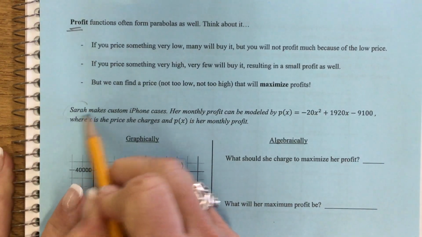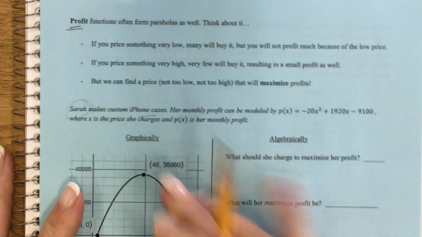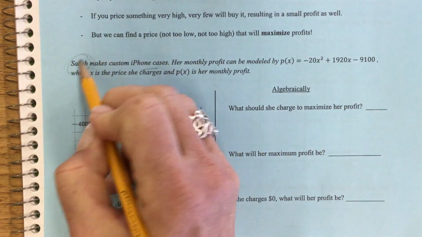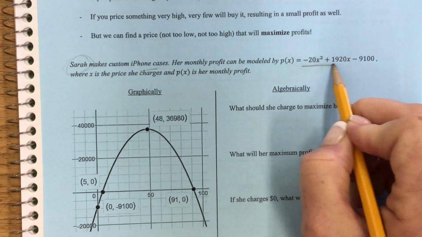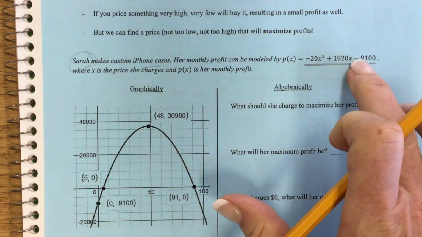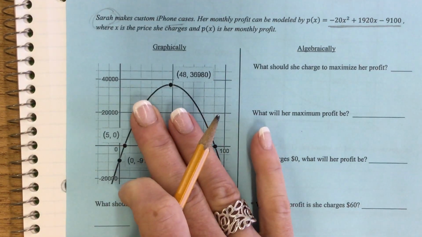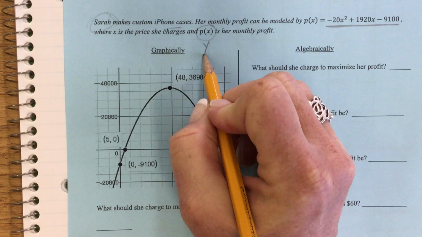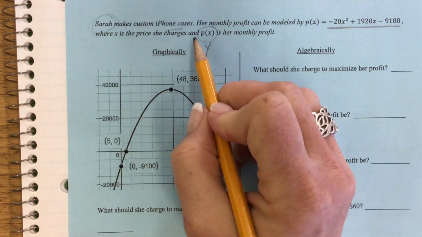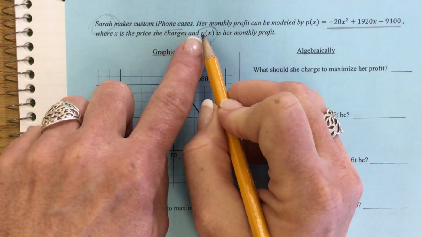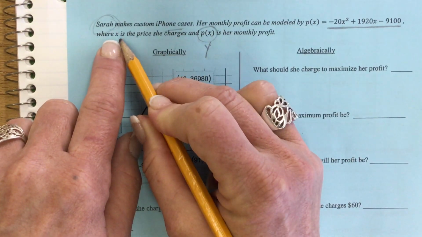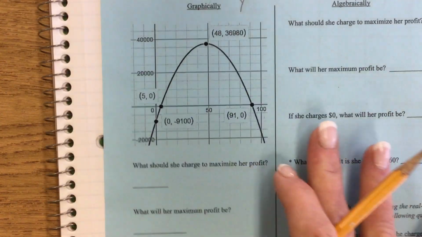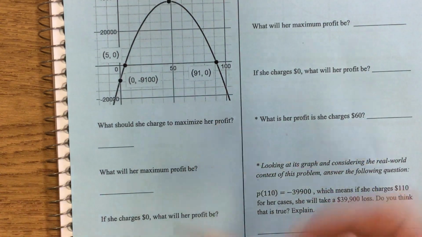So we're going to talk about Sarah. She is making some iPhone cases. Maybe you want to make up a company name, whatever you want to do. But here is a quadratic equation that talks about her profit, which is graphically represented here. We talk about the P of x, the function notation, which means y, which is her profit. Remember that when we do function notation, the function of x depends on the price that she is going to charge. So what should she charge for maximum profit?